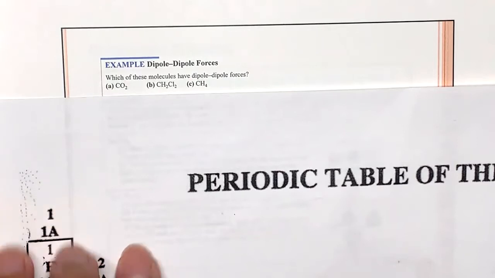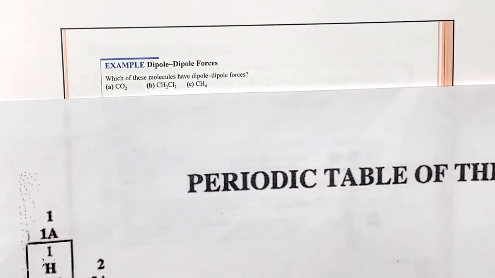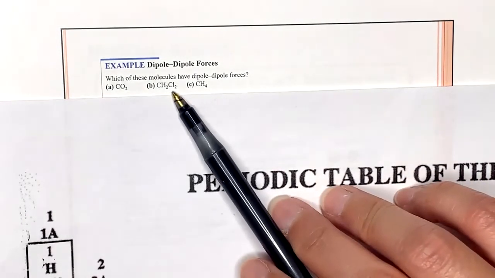And your answer should be, everybody has London dispersion forces. But now let's consider which of these guys have dipole-dipole force. So how do you tell? Well, you have to be able to tell if the molecule is polar or nonpolar. To do that, you have to remember what CO2 looks like in shape, what CH2Cl2 looks like.